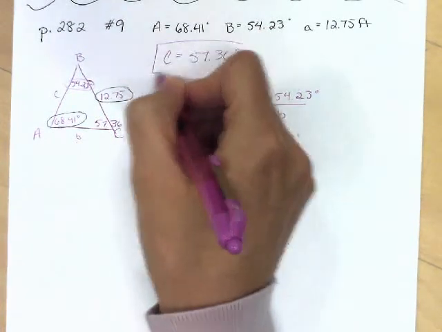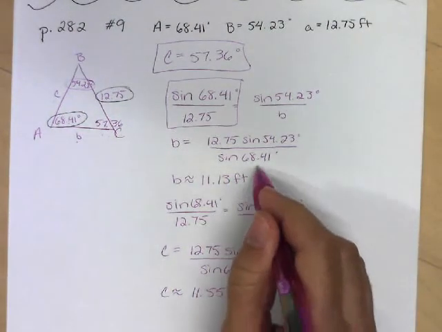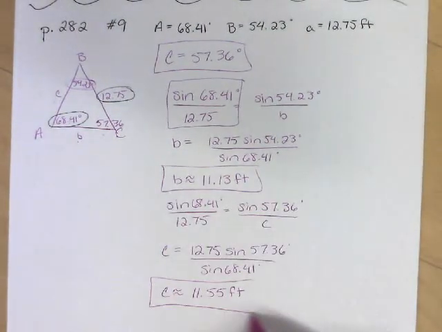So I found the missing angle, and I found both missing side lengths. And that's how we use the law of sines for any triangle.